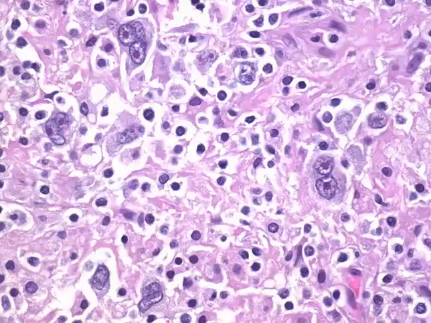3. The lymphocyte depleted type. This is rare, manifesting with fever, fewer lymphocytes, and many RS cells. There is no association with EBV.